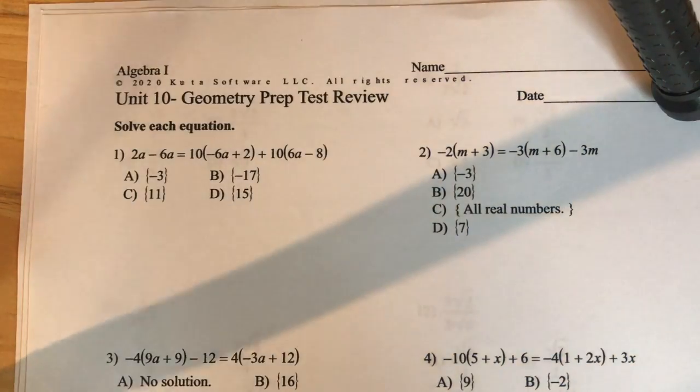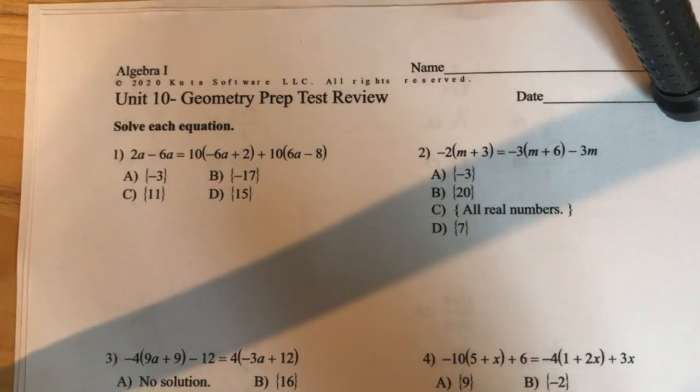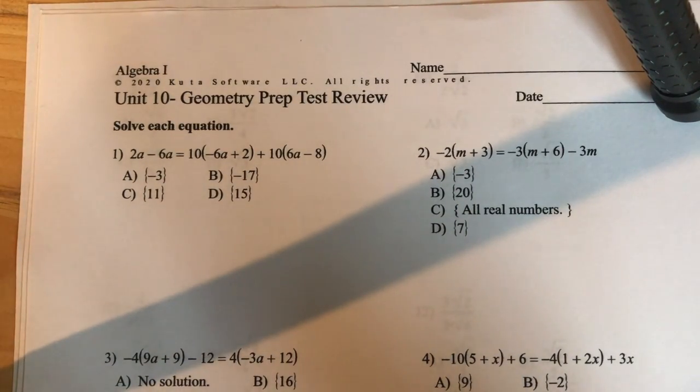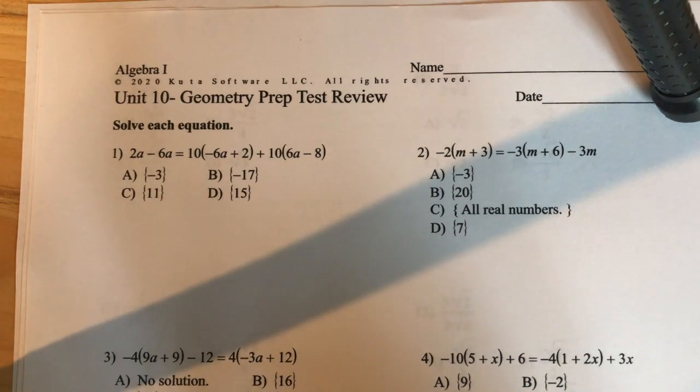All right, so here is your final test review. Woohoo, you guys did it. So here we go. We're going to walk through these problems, and after that I would suggest walking through these a couple of times and then go ahead and do your test and you'll be done.